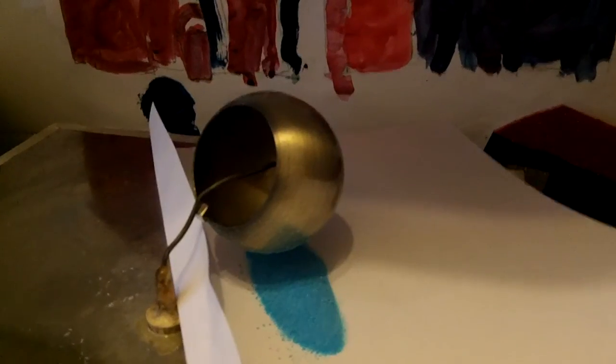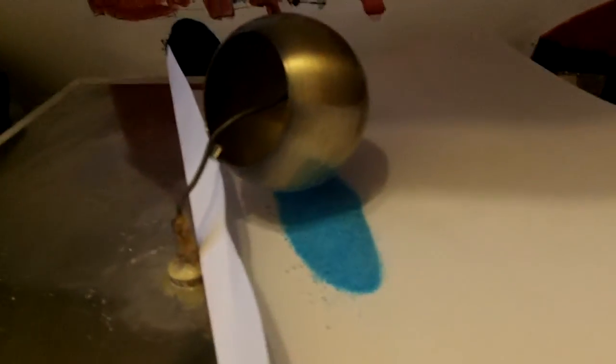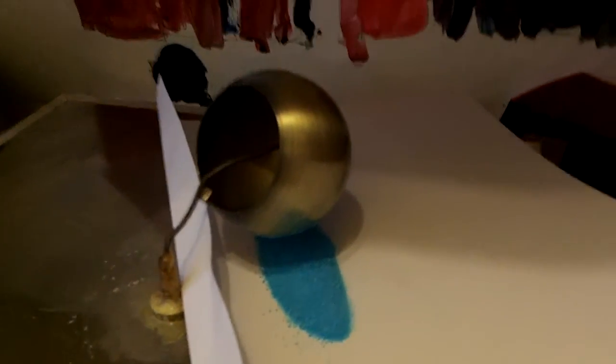And what other powder did I try? I think it was salt, or it might have been potassium chloride salt. I'm not sure. Sodium chloride or potassium chloride. That didn't work either. But then I tried the copper sulfate, and the copper sulfate is copper sulfate pentahydrate.